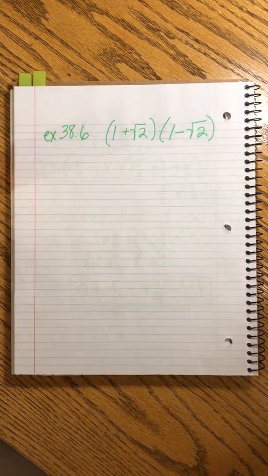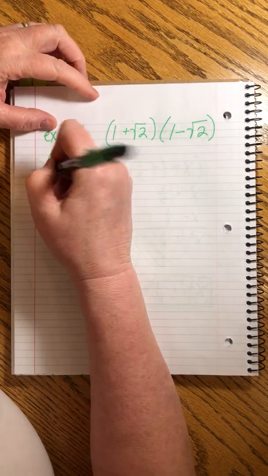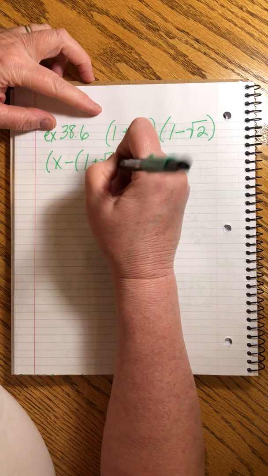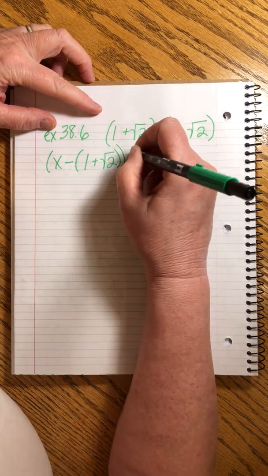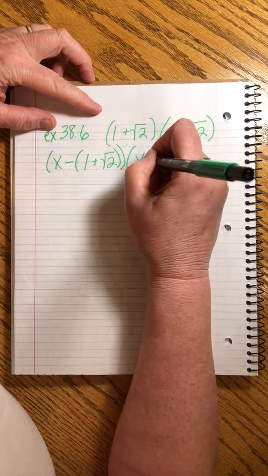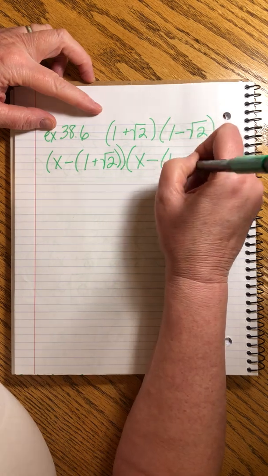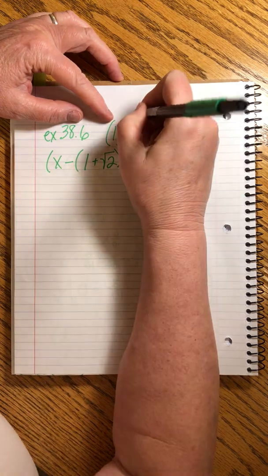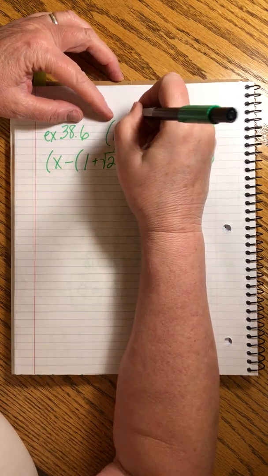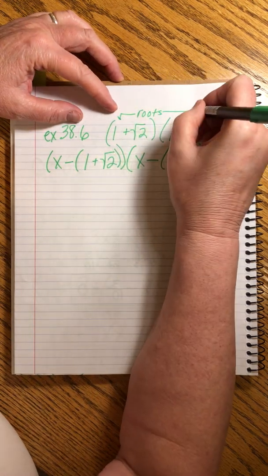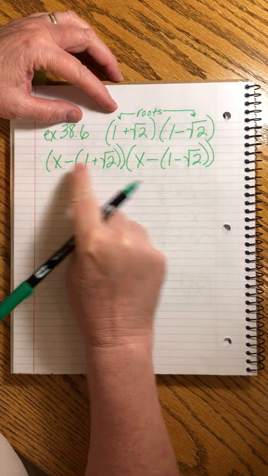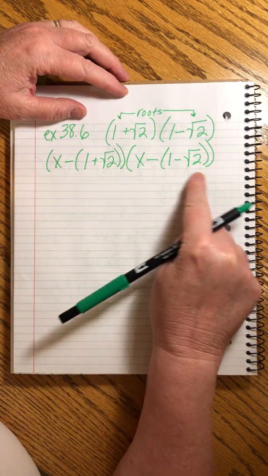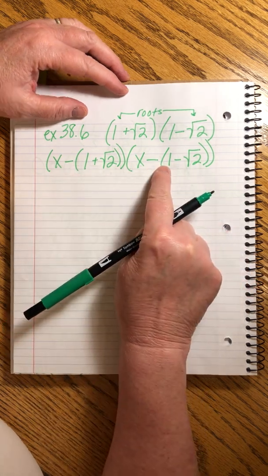Okay, so we remember our simple formula. It's x minus the first point times x minus the second point, or value, it's not really a point, right? These are the roots. So we just use x minus, and then we'll multiply, but these we have to simplify first because, look, there's minuses in front of the parentheses.